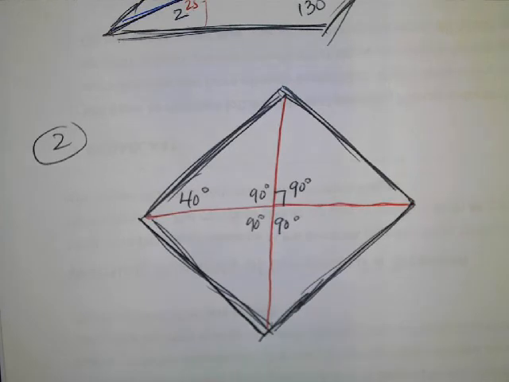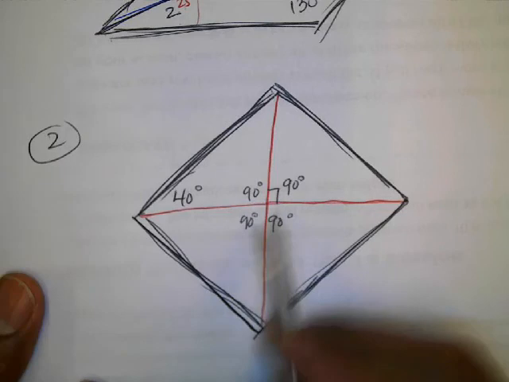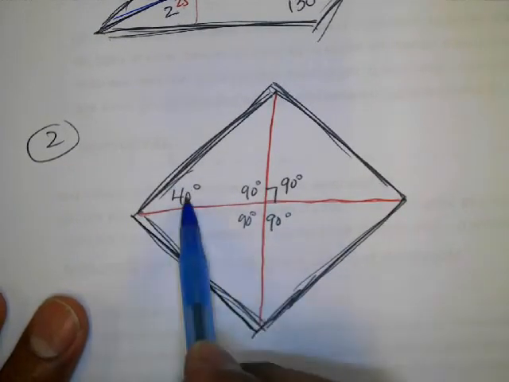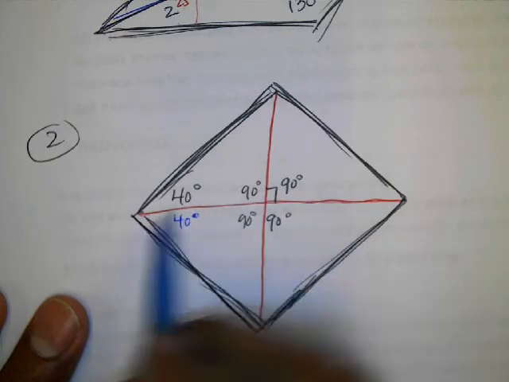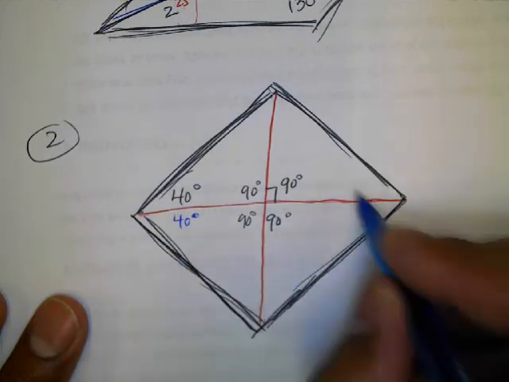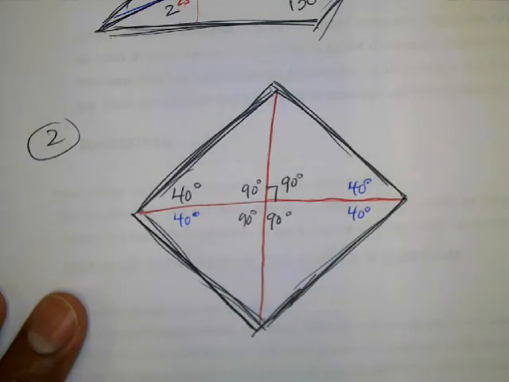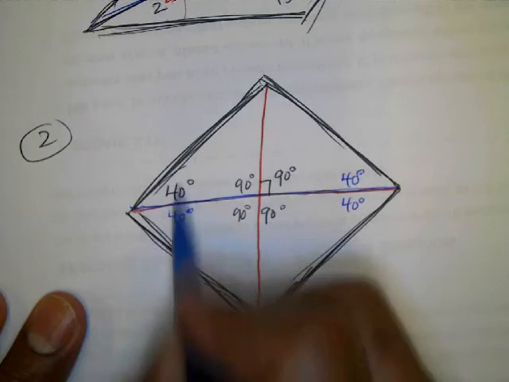Yeah, the diagonals make these 90 degrees. And then what else? Well, remember we got this diagonal. This part's 40. Guess what? We know this one's 40. These two are 40. Looking at the opposite side, over here, these are also 40 and 40, right? Because that's what this diagonal does to this angle. It splits it. And if they give you half of it, then you know the other half.